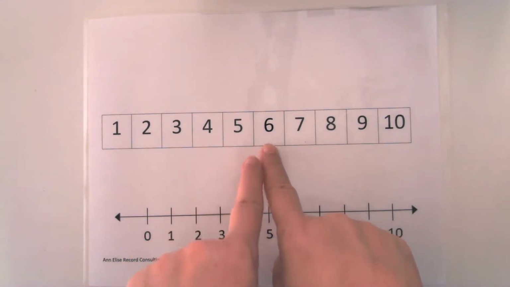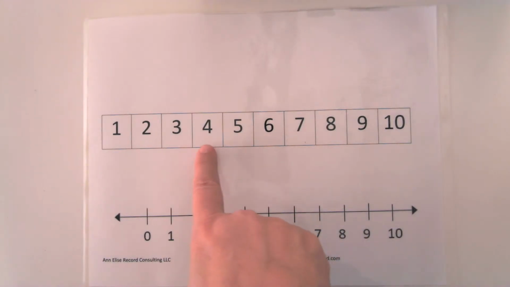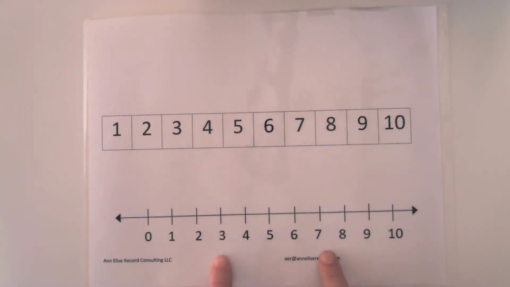So to be able to ask students, okay, if I have a 6, what's 2 more? Have them be able to figure out that it's an 8, or what's 2 less? Figure out that it's a 4, and be able to see that on a number line as well.